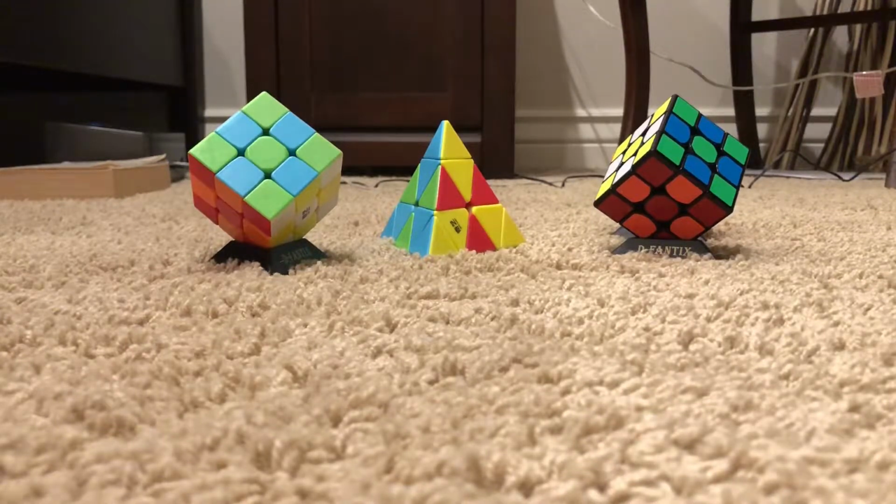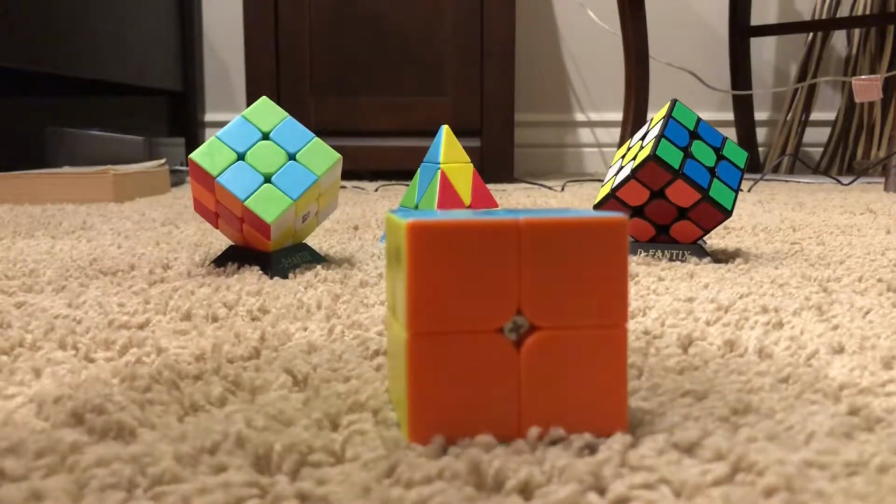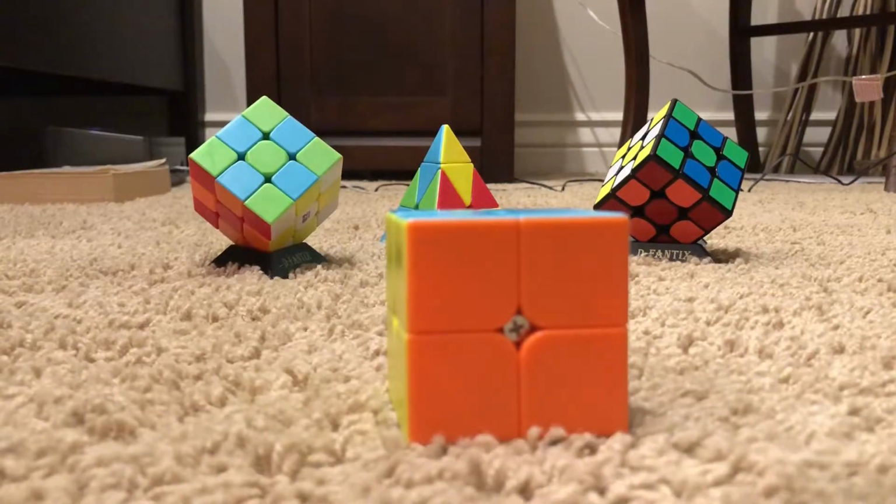Where is my 2x2, you may ask? Well, can we get sparkle sounds. I just teleported my 2x2 here. Okay, that box is from my last video I made.